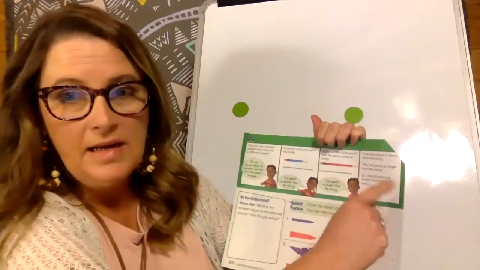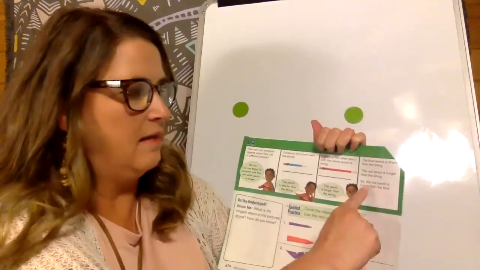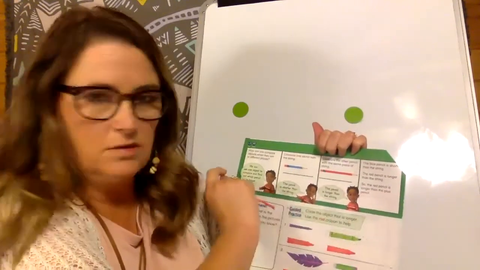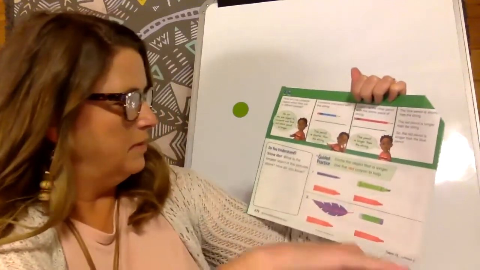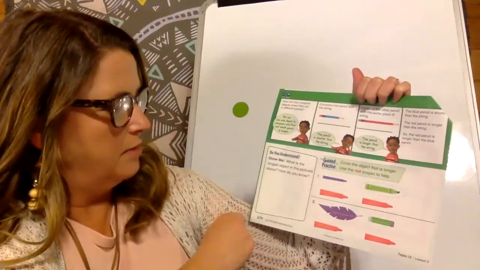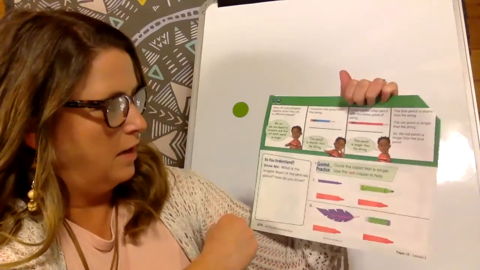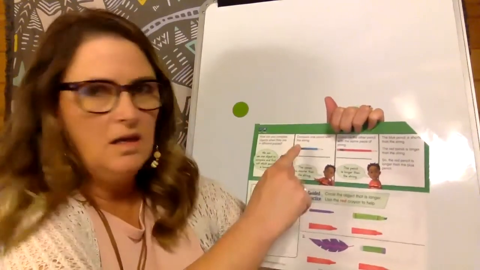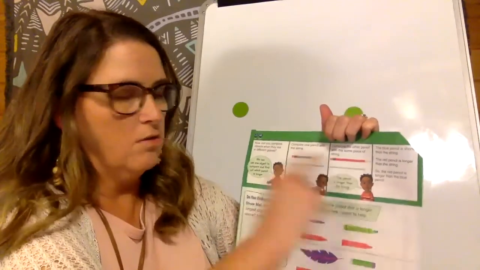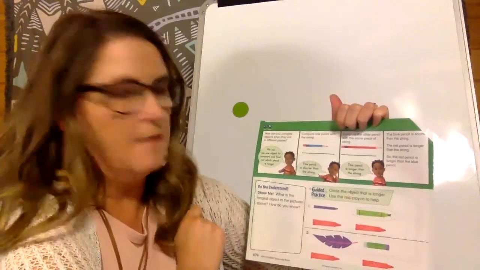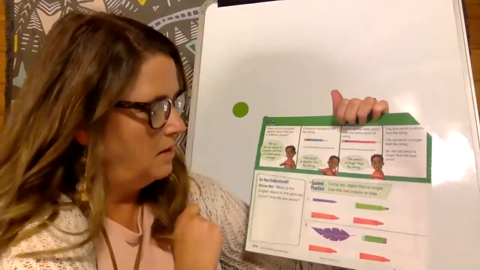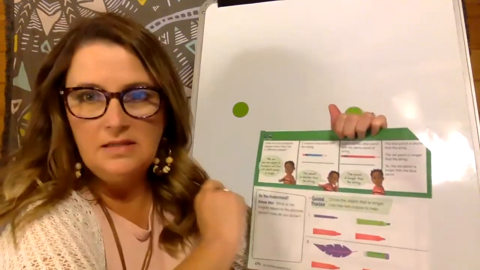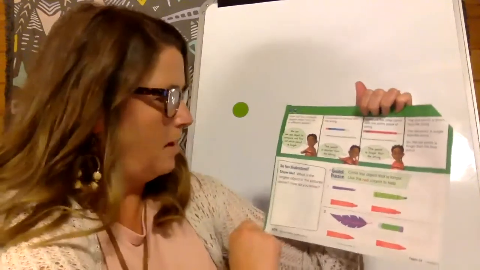So what we can learn from that is that the red pencil is longer than the blue pencil, okay? So down here at the bottom, it says, what is the longest object in the pictures above? How do you know? Okay, so we just talked about that. What is the longest object? Is it the blue pencil, the green string, or the red pencil? Okay, if you said the red pencil, you're correct. And I included the string because that was one of the objects that they used, okay?